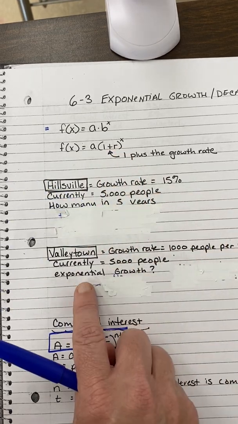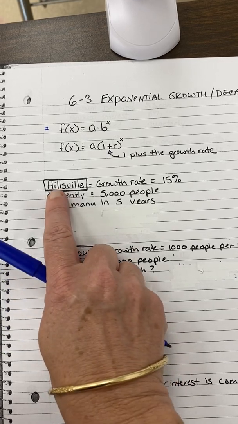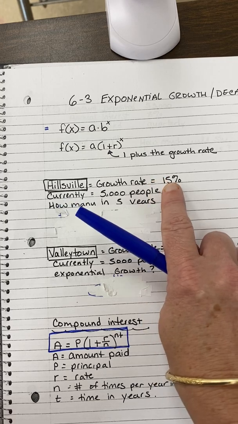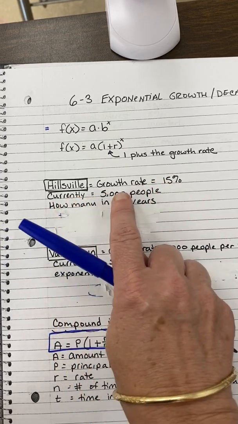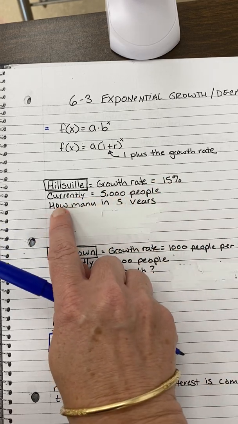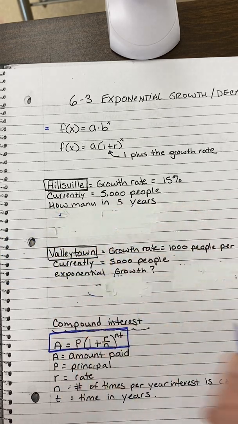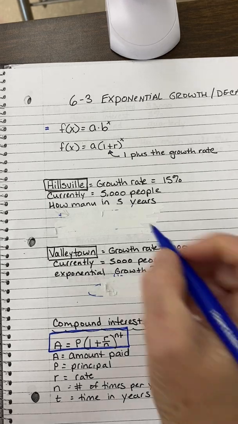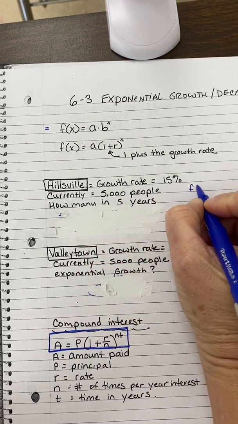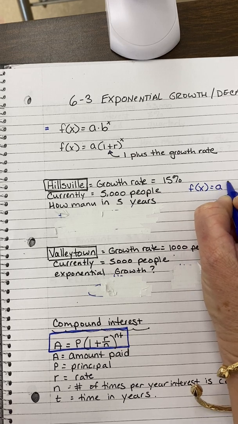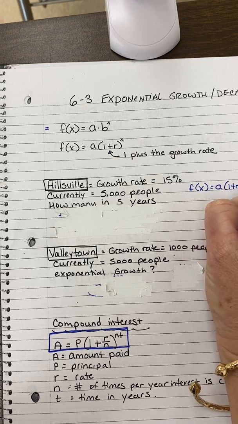All right, and I'm just going to give you a lot of examples. We have Hillsville, and it tells you the growth rate of Hillsville is 15%. Currently, they have 5,000 people, and how many will they have in 5 years? Okay, so I'm going to go ahead and write f of x equals a(1 + r)^x.